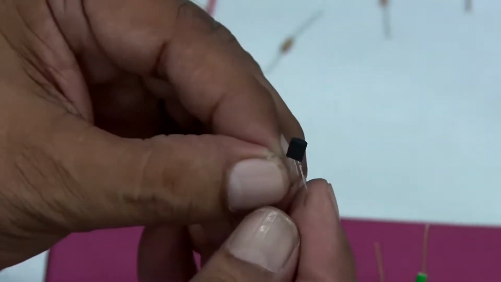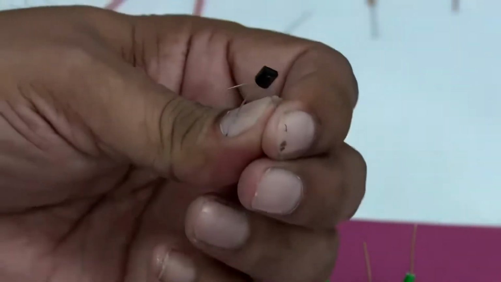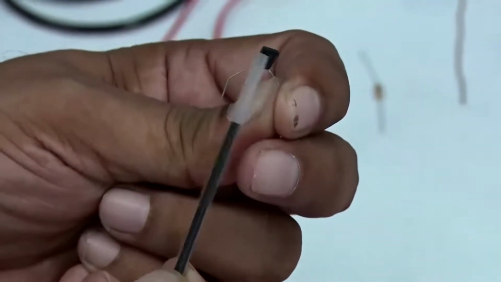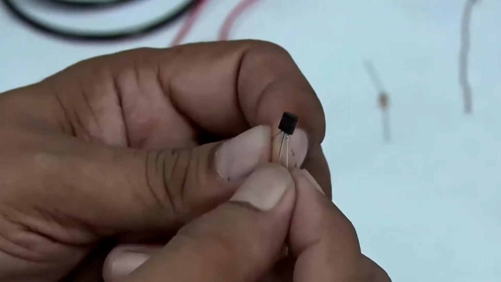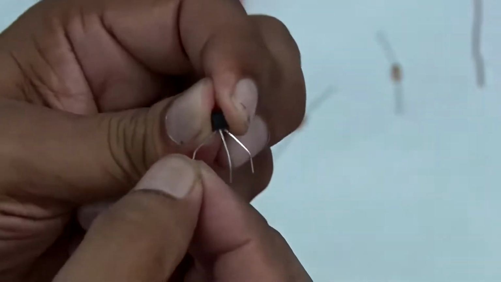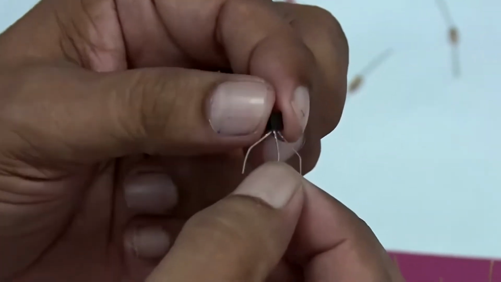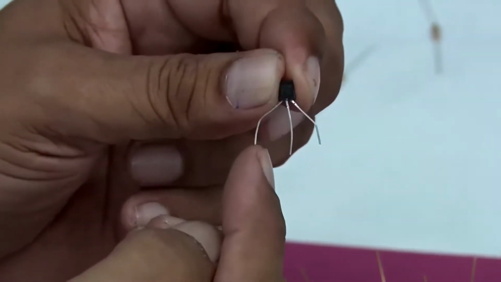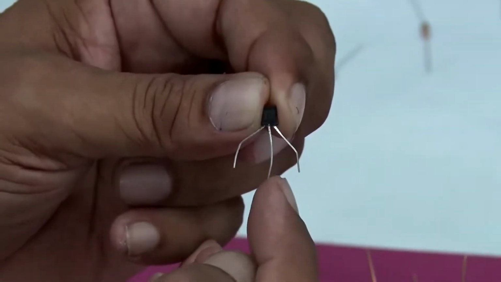If I rotate it, you have this round part on the other side. So, keep the flat part towards yourself. Then what is on the left is the collector, what is on the right is the emitter, and what is in the middle is the base.